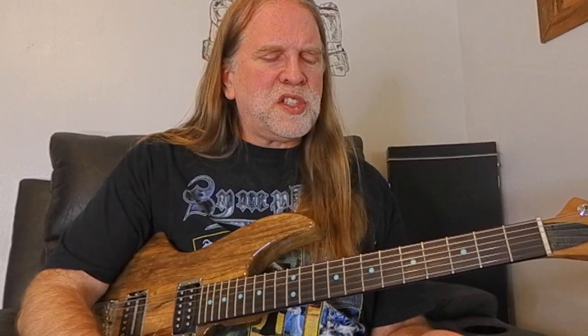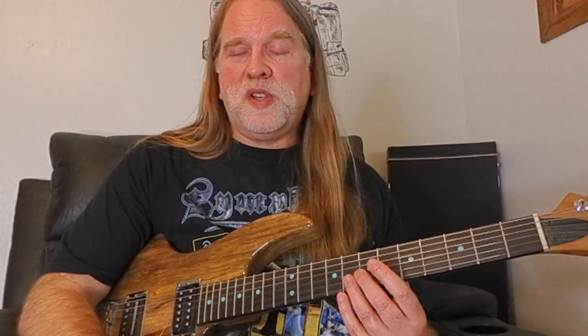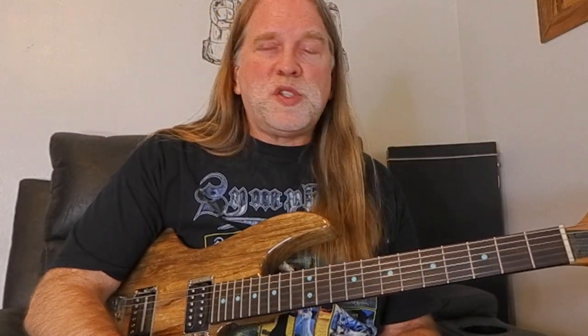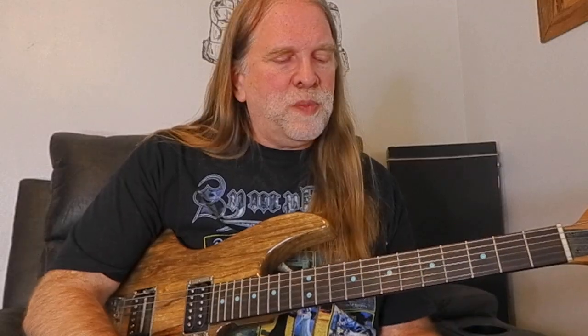Now, something that gives you a good foundation would be to know the notes on the neck, at least to where you can figure them out, even if you're not that quick with them. So if you don't know that, check out that video, the link in the corner, which shows you different ways to figure out the notes on the neck.